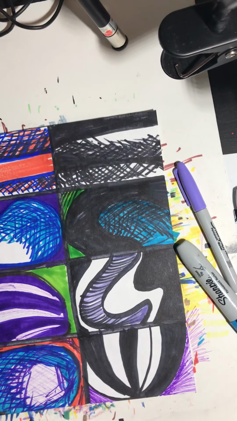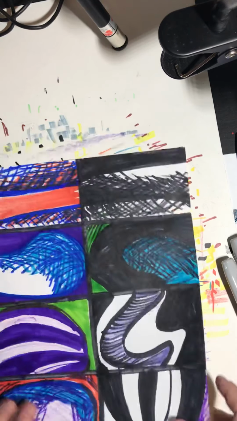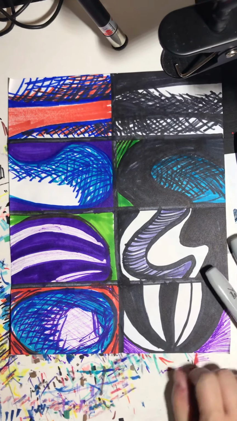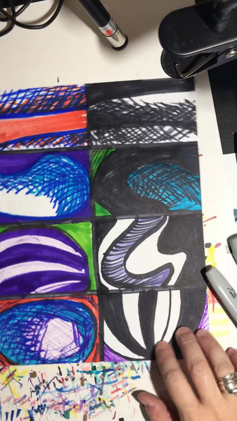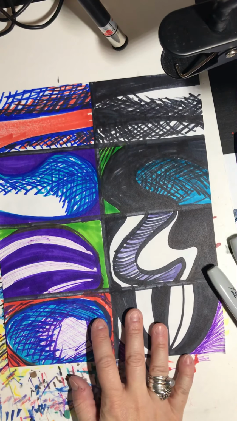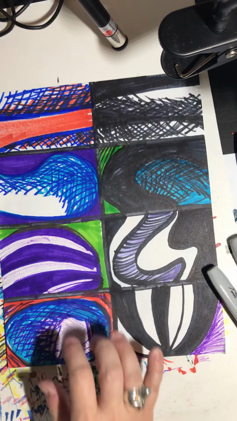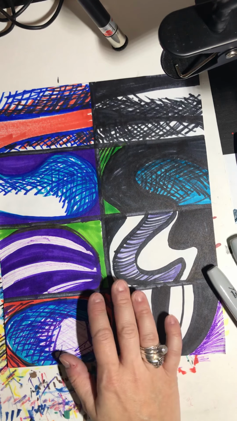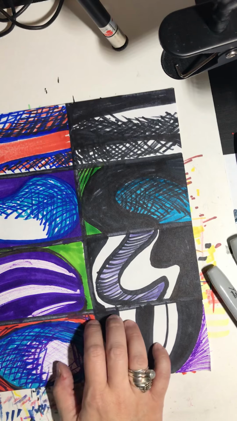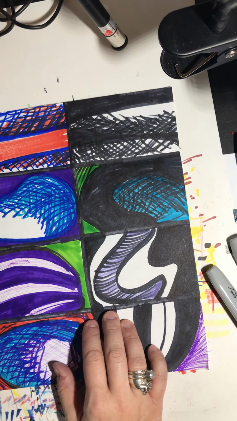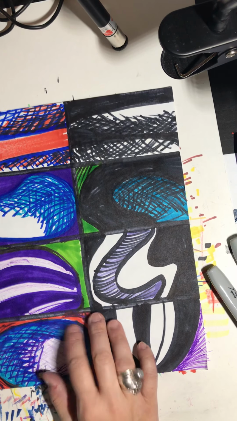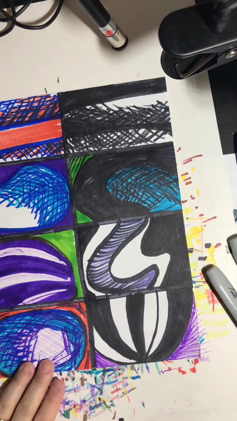Okay, so stop. And this is what you should have. Well, not mine, but you should have 8 different images, whether it's 8 different drawings of words or 8 different realistic images or 8 different patterns. It's whatever you created. There's no wrong answer here with this, right?